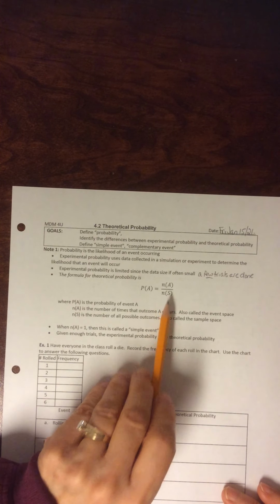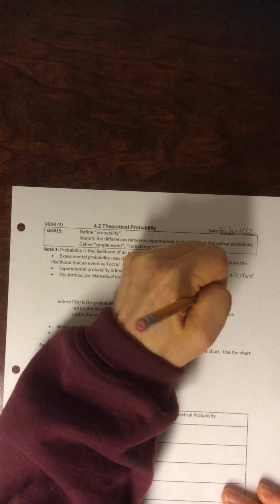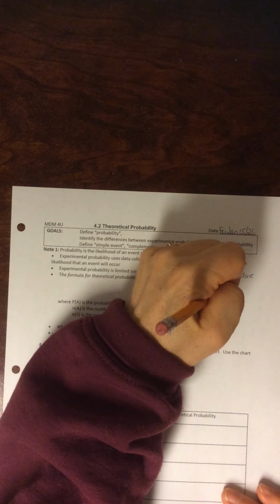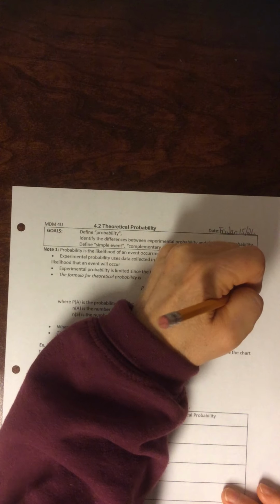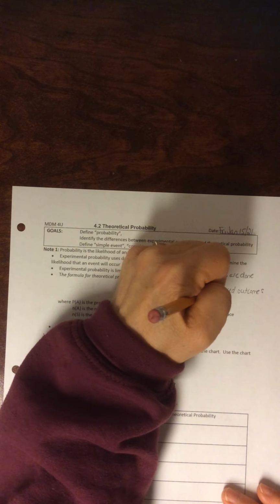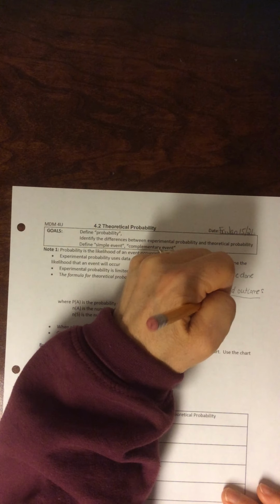That's a more formal definition versus the one that we had earlier, which was the probability of A is equal to the number of desired outcomes divided by the number of total outcomes. That'll work too.